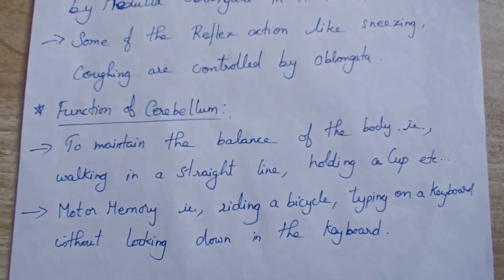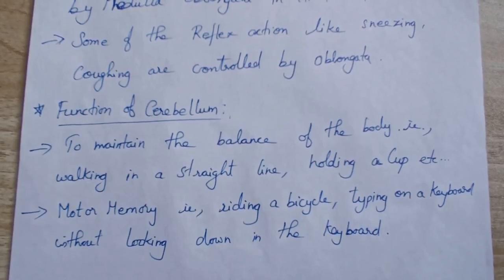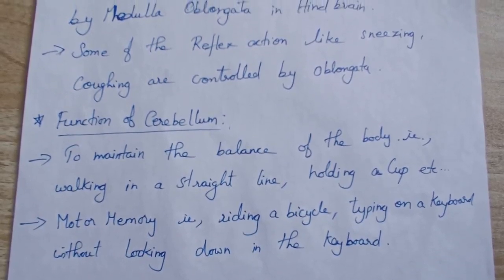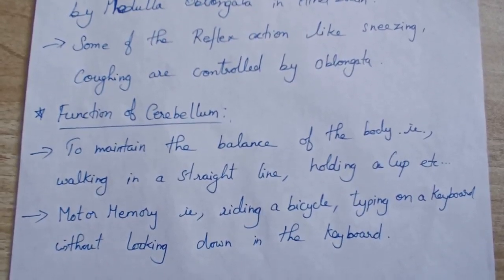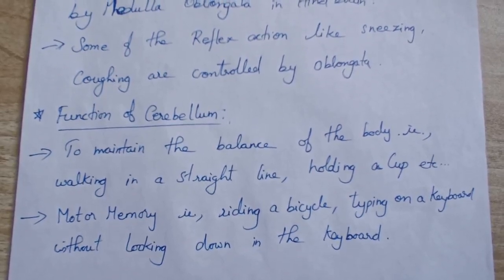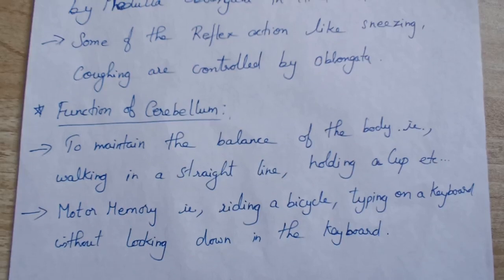And also motor memory, like riding a bicycle. Once you learn how to ride a bicycle, you will never forget. It will be kept as a memory, a motor memory. Only at the start of learning to ride do you consciously pedal, put the brake, find where the brake is, where the bell is, and do all that consciously.